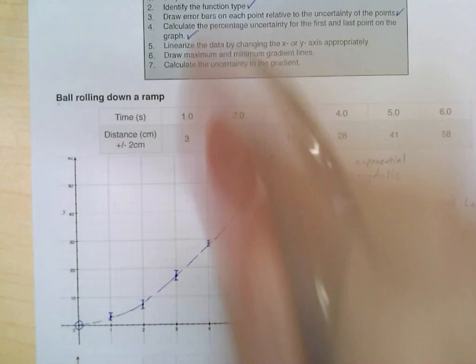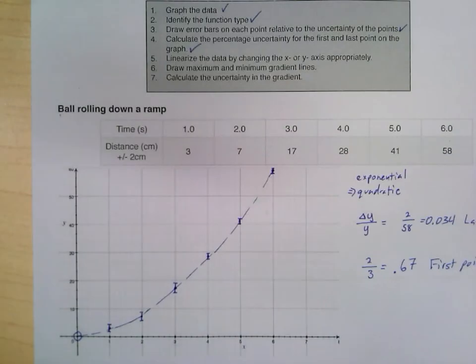Sometimes it will tell us that the absolute uncertainty is the same, and sometimes it will tell us that the percentage uncertainty is the same. So just know what the question is asking for and what the situation is so that you can understand what you're supposed to be doing.